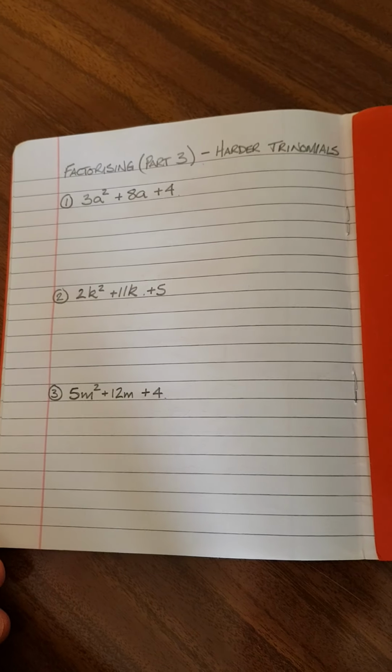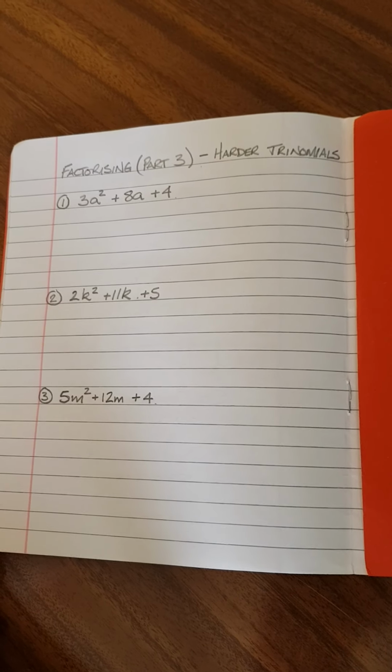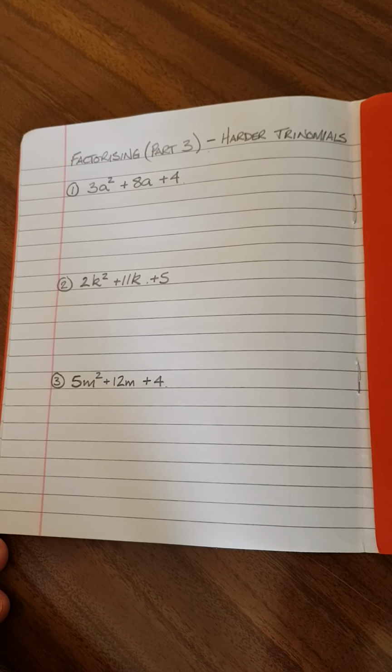Hello and welcome to this Factorising Part 3 for National 5 video. This is going to cover trinomials, but slightly harder versions of them.